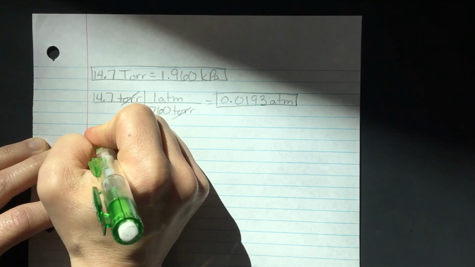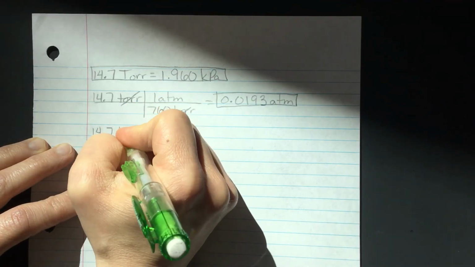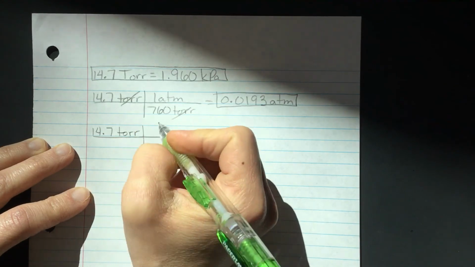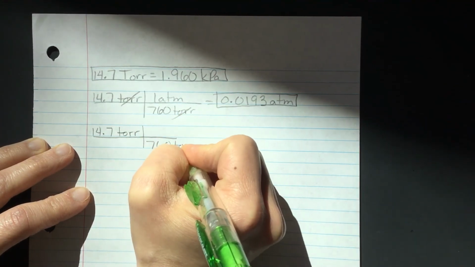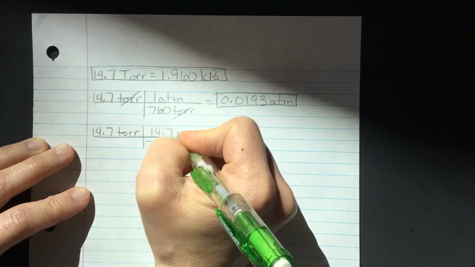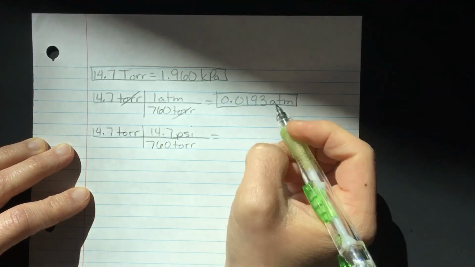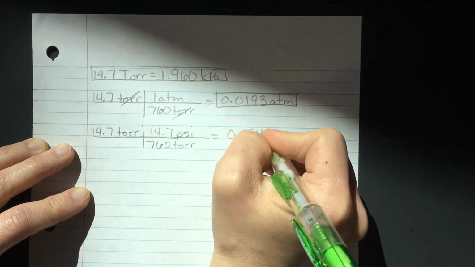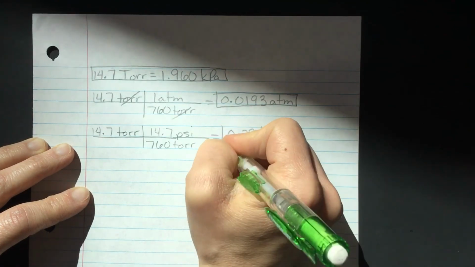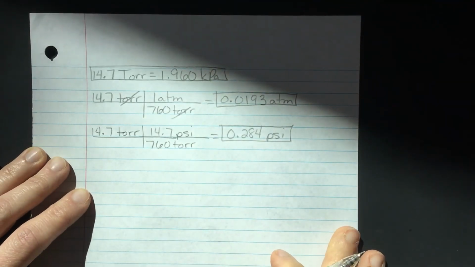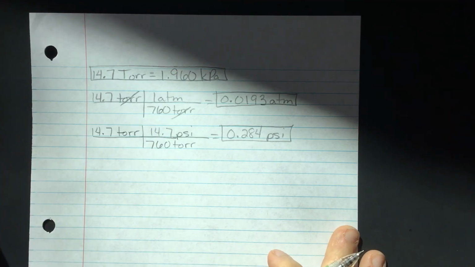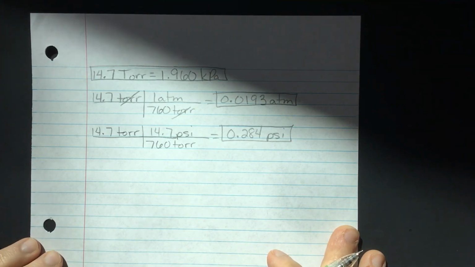And my last one, 14.7 torr. 760 torr is 14.7 psi. Multiply across the top, divide by the bottom. 0.284 psi is my answer. So I will be back tomorrow, and we're actually going to go into more depth about that last chart we talked about with the pressures, the volumes, and the temperatures. So I'll be back.